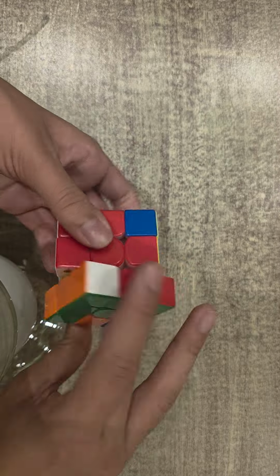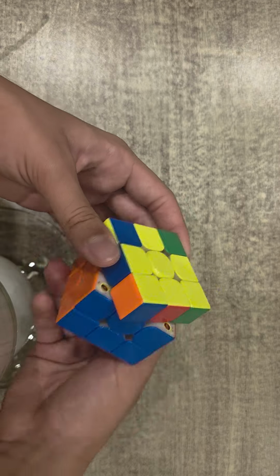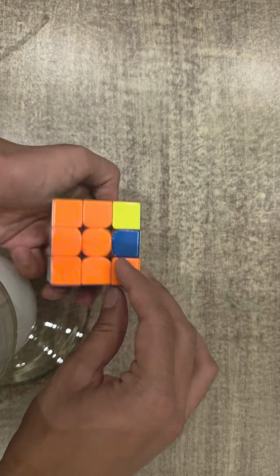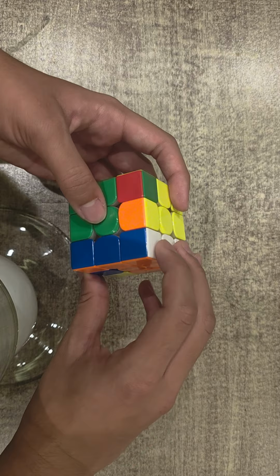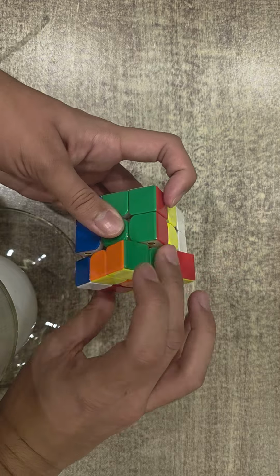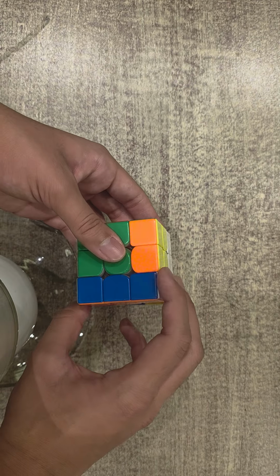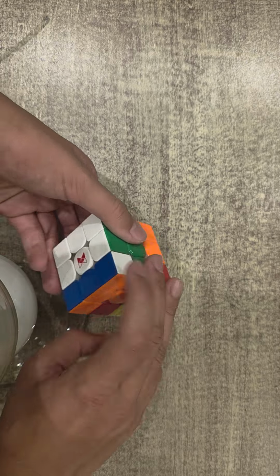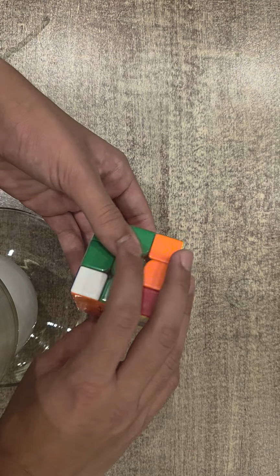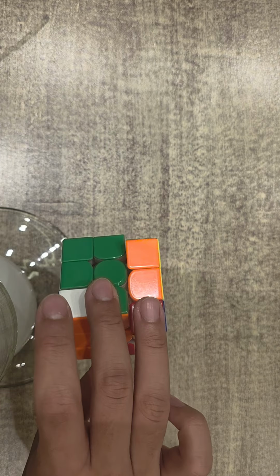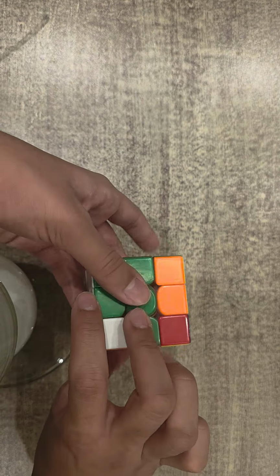Sorry for the... okay. Now I have this. I'm going to show you that AUF actually goes with this corner. So like this, Shrek, R prime, F prime, R prime, and don't do an R or R2. You need to do an R prime to preserve this pair, and then U prime with the ring finger, since it's positioned properly like that, or you could just do U prime with your index finger.